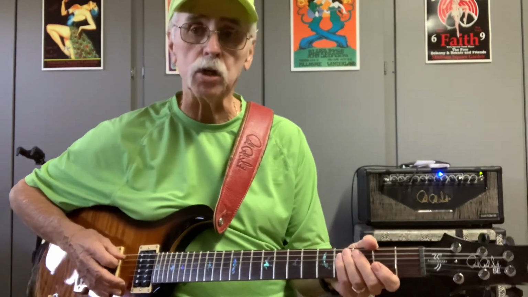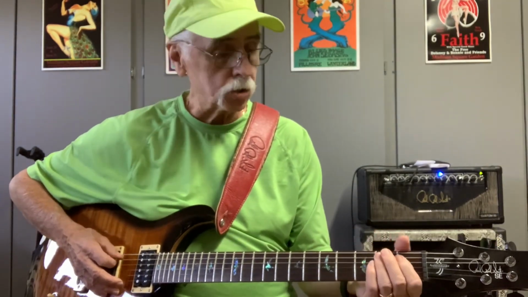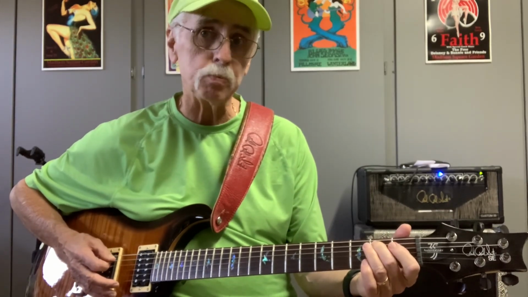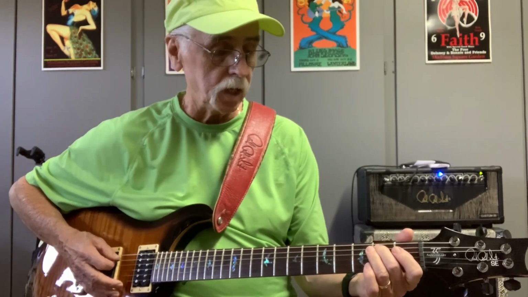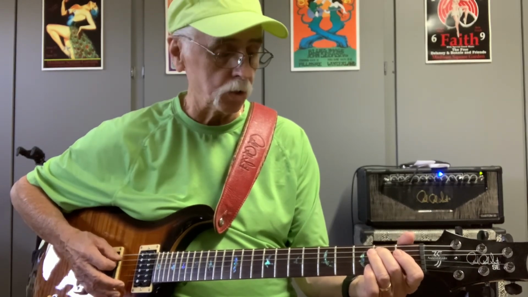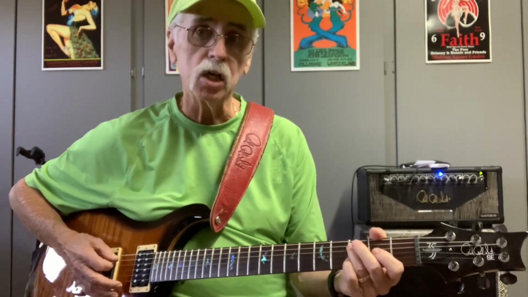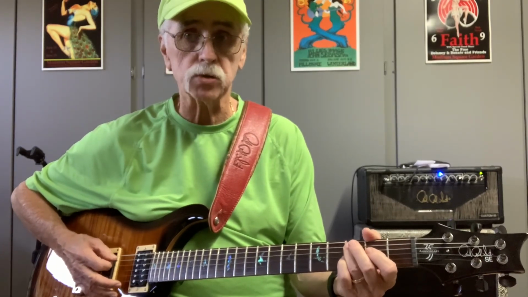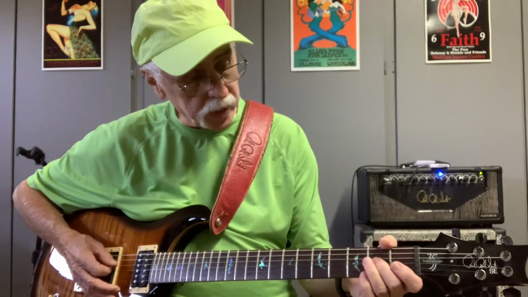Okay, now let's find it on the A string. So we got an A, a B flat, a B, and there's no fret between it, so there's one fret, B, C. So the C is on the 3rd fret of the A string. Now let's find it on the D string.